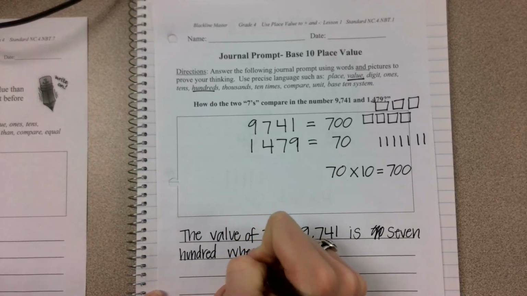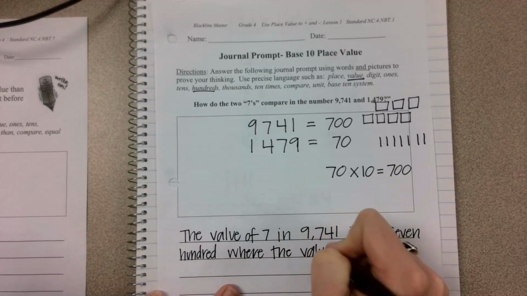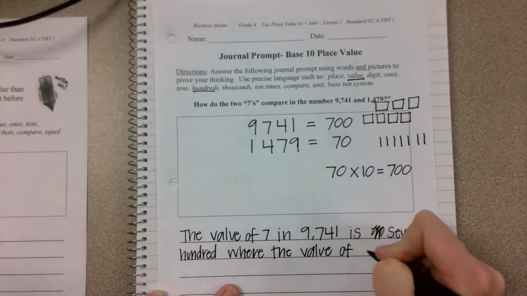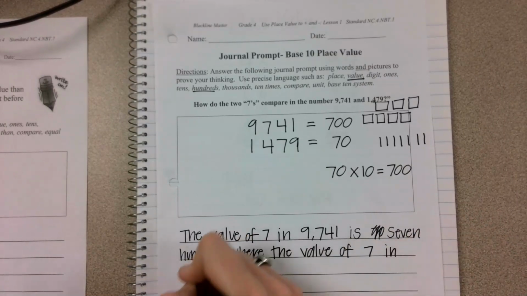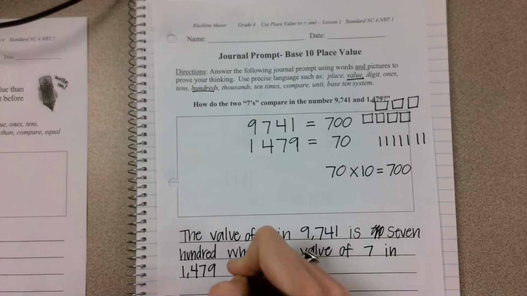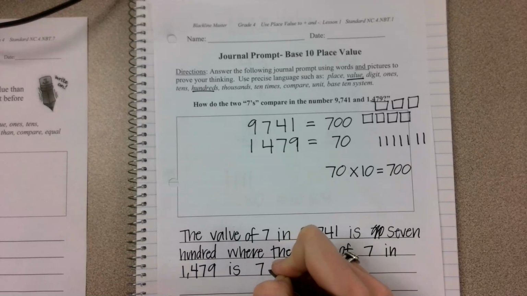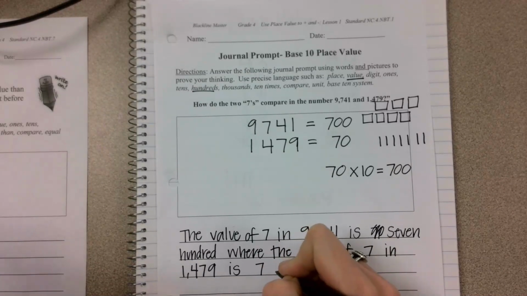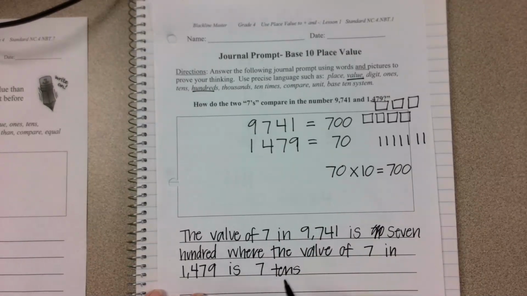where the value of 7 in 1,479 is 7, we can say 7 tens, because it is in the tens column, okay? So I'm going to put a period there.